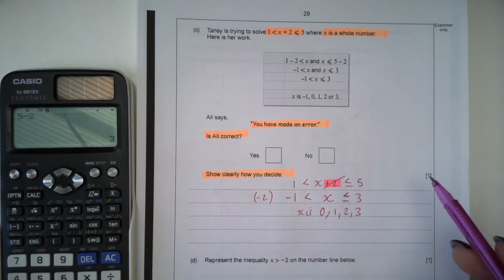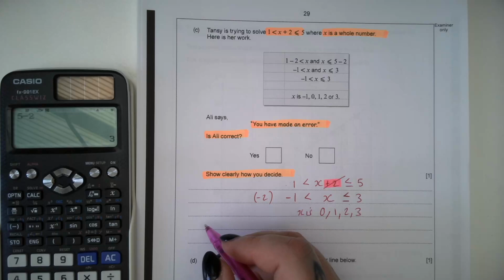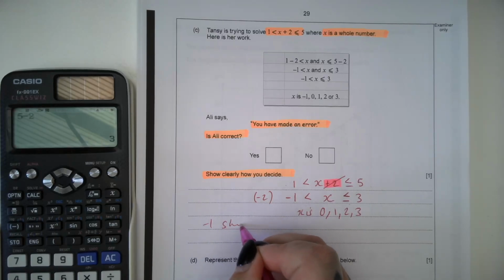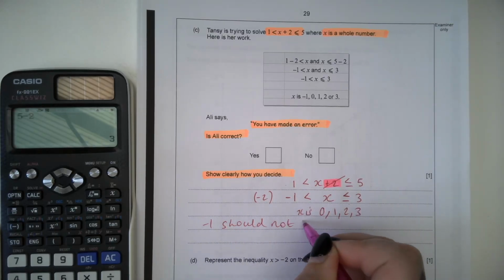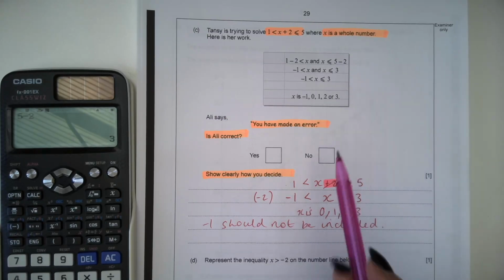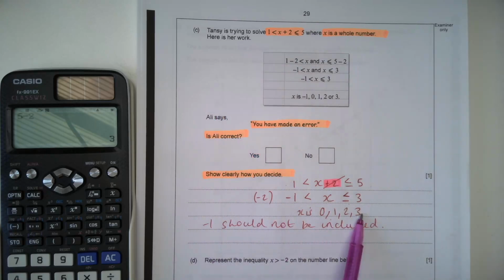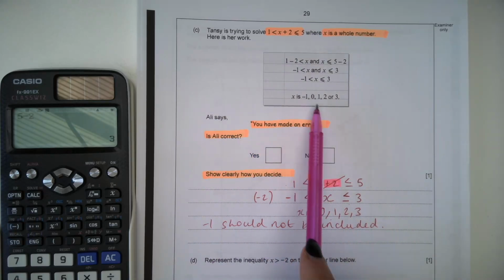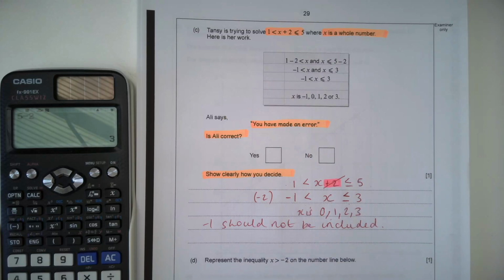So we've shown the working out, and we're going to put -1 should not be included. You might have spotted that straight away, but when they look like this, it's worth checking the values, and then you can spot why they've gone wrong.